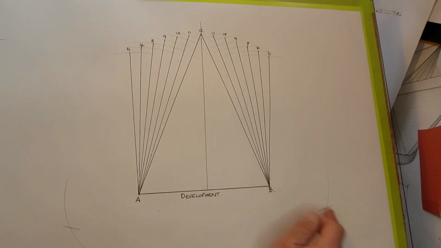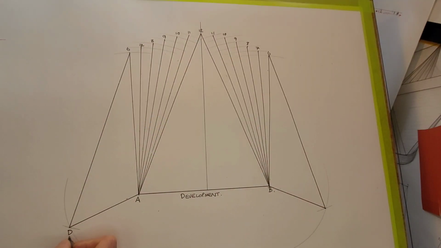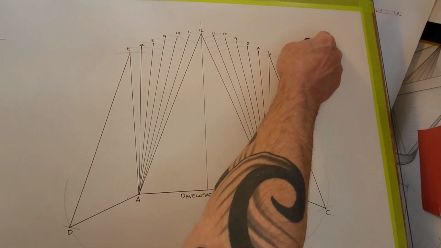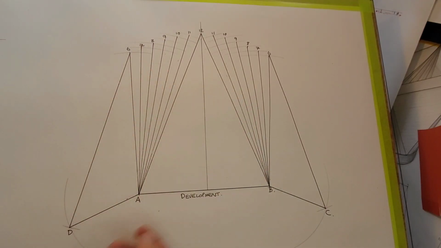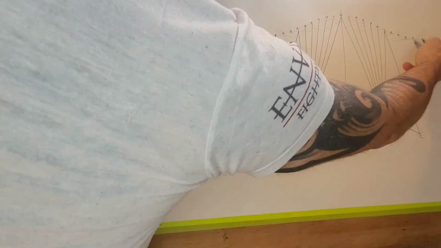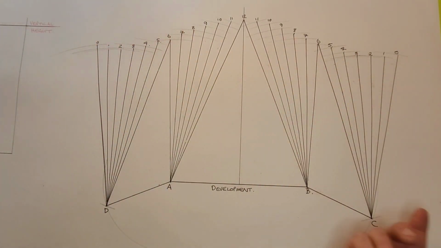Next points on the base. Let's line them up. This is now point D, and this is point C. For these points, it's just a simple case of going round from 6 to 0, 6 to 0, as we did round here. So it is just rinse and repeat again. So we've got most of it put in now. Just need to create the sides and where it's going to go around.